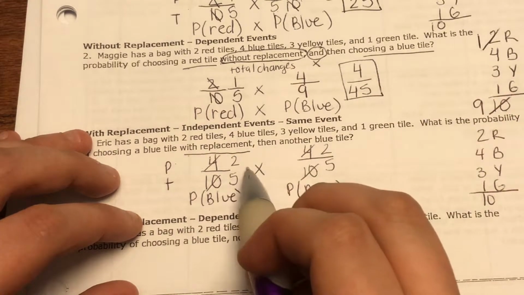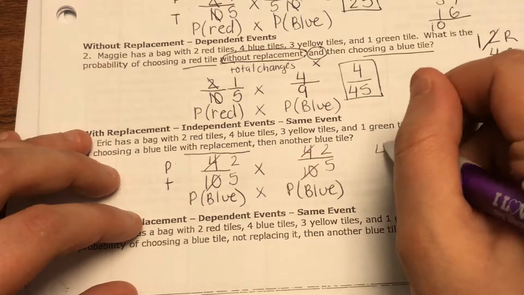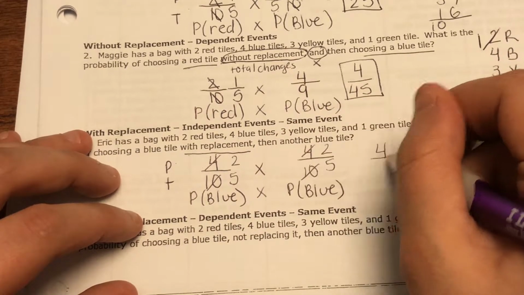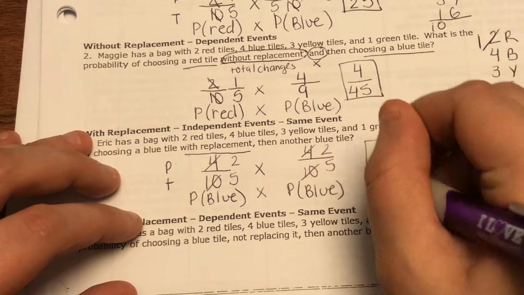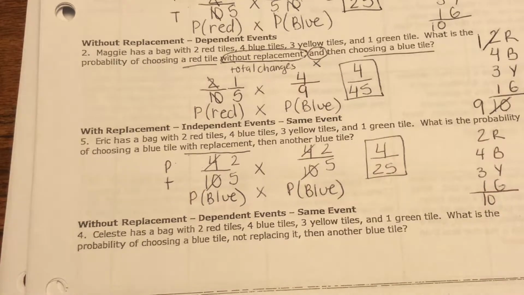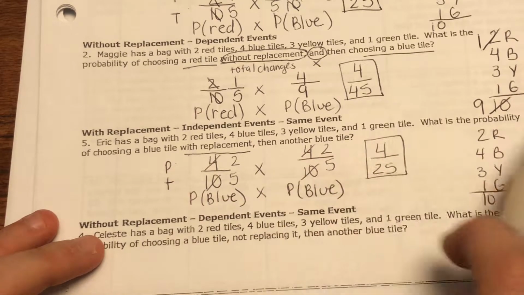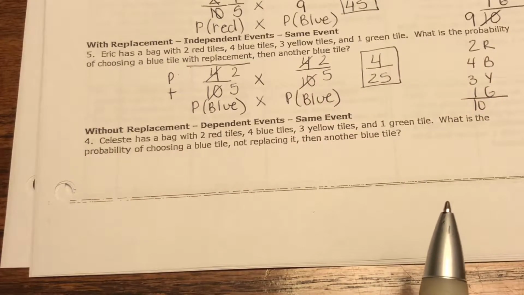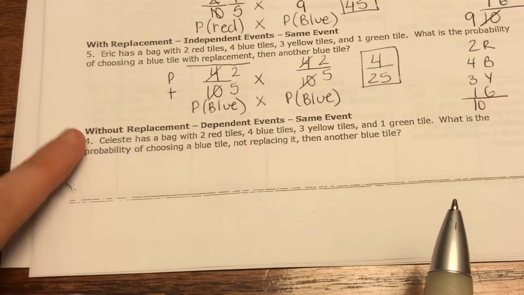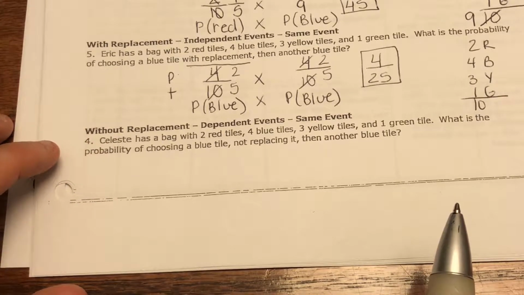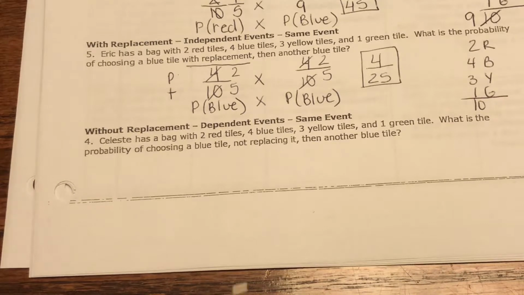So I just multiply straight across. 2 times 2 is 4. 5 times 5 is 25. So that is your answer, 4 out of 25. So whenever it's replacement, meaning the total does not change. Okay, last one. Okay, this is without replacement. So dependent events, but it's the same event.